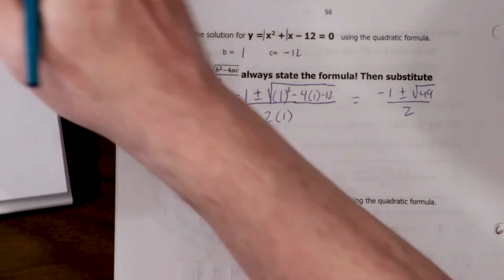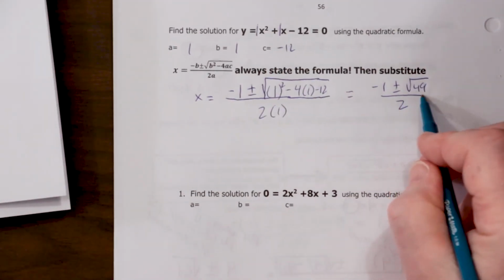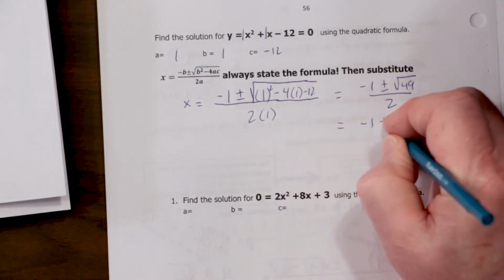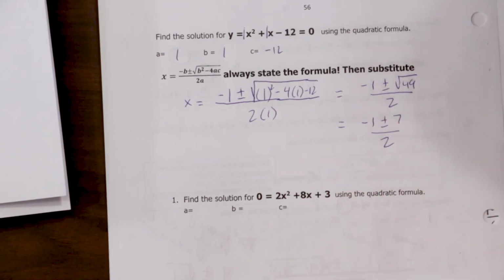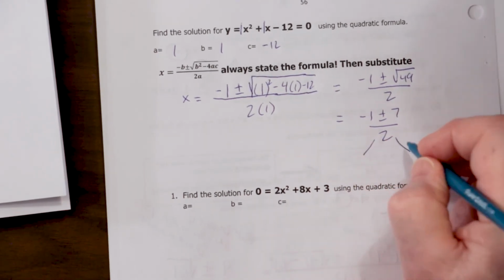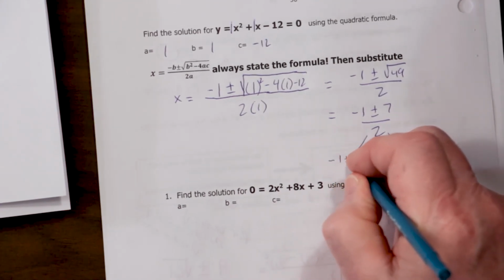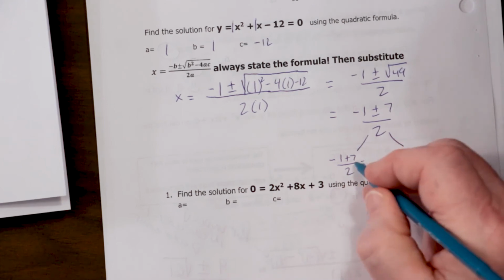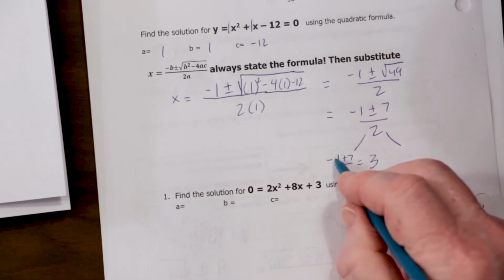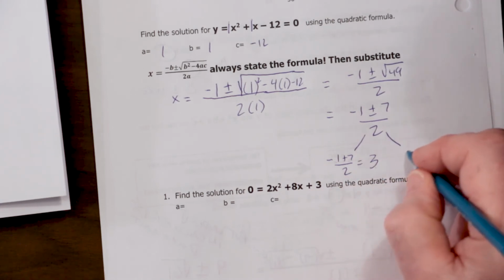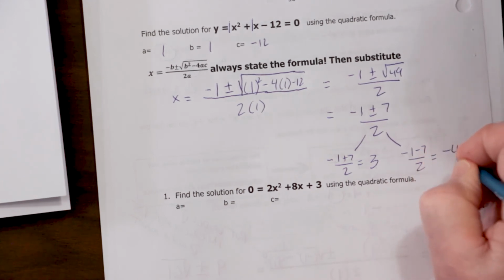All right, and hopefully, well, you could type it in your calculator if you want, but hopefully you know that the square root of 49 is 7, so I could rewrite this as negative 1 plus or minus 7 over 2. That would give me 2 solutions, and I think you saw it on the page. If I do negative 1 plus 7 over 2, that's going to give me 3, because negative 1 plus 7 is 6, divided by 2 is 3. Then I have negative 1 minus 7 over 2, and that's going to give me negative 4.